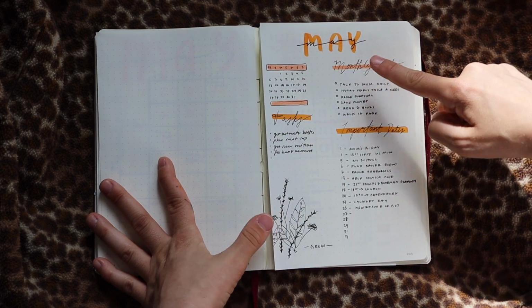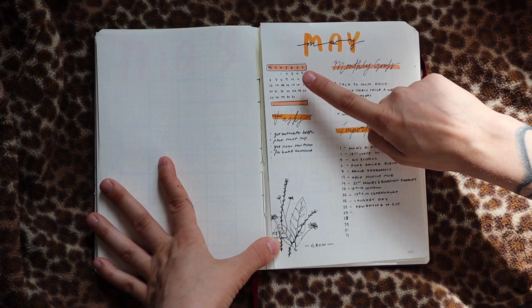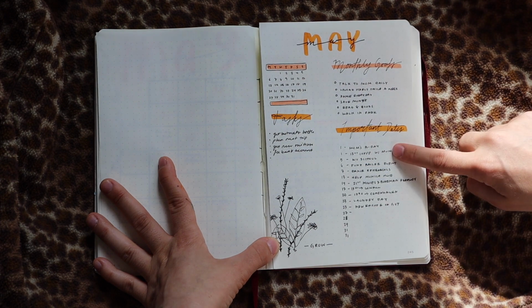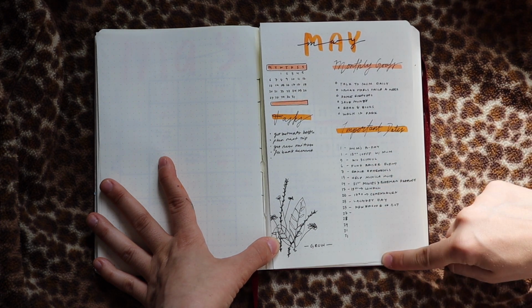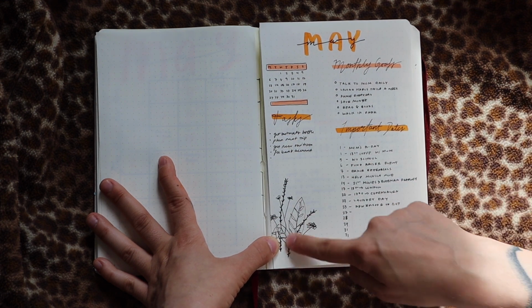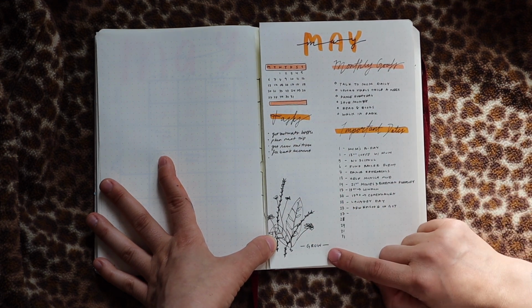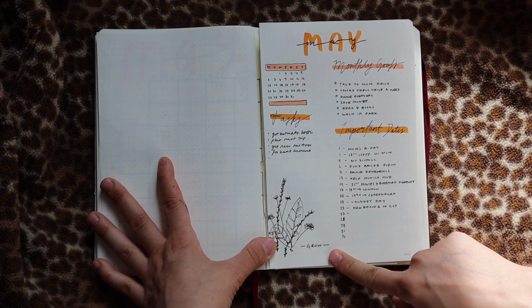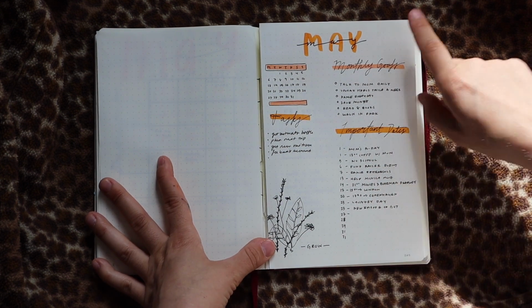And then I also did this one where the calendar is much smaller and the dates are down here, and then I have monthly goals and a task list, and I just did a doodle and a very inspirational quote that just says grow. So this is also an option.